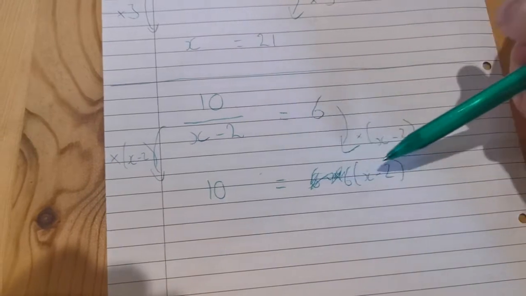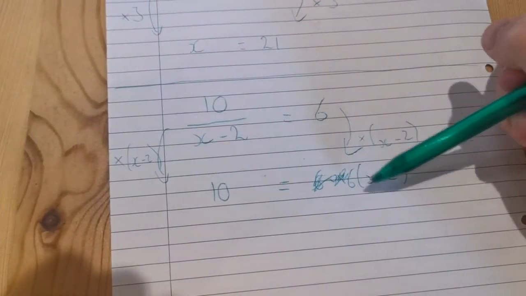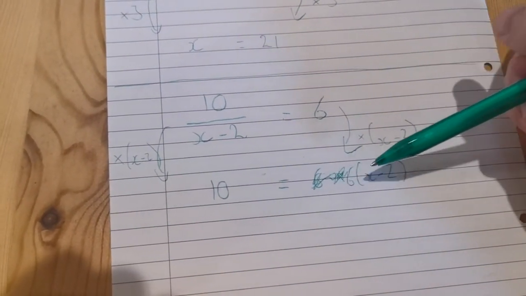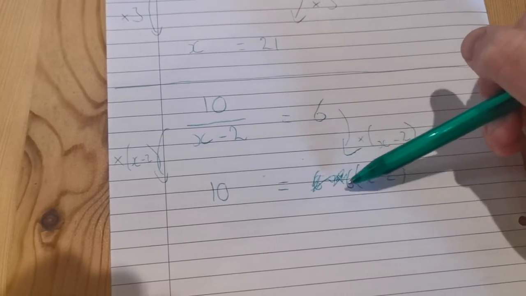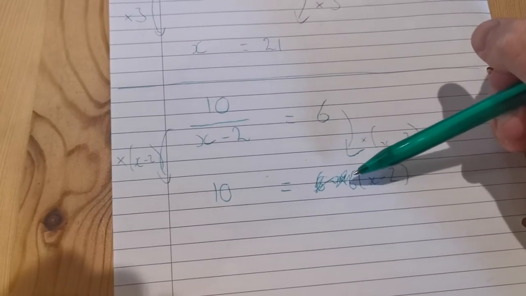Okay. So if I have 10 equals 6(x minus 2), now I've got 6 times by x minus 2. So I can almost start again here and think, how do I get the x on its own? Now, just like we were doing when we had the two-step linear equations, I'm going to get rid of what's on the outside of the bracket by doing the opposite.